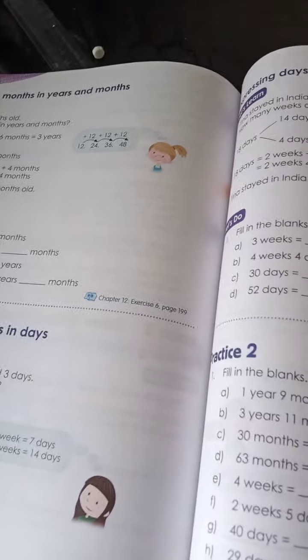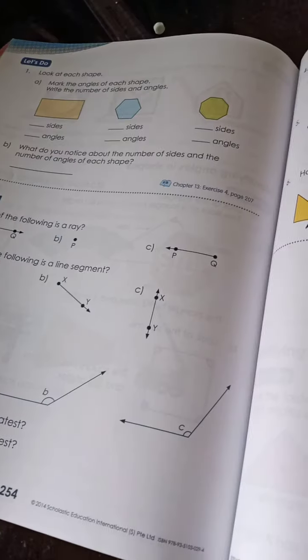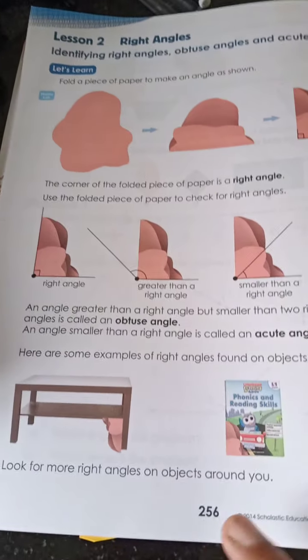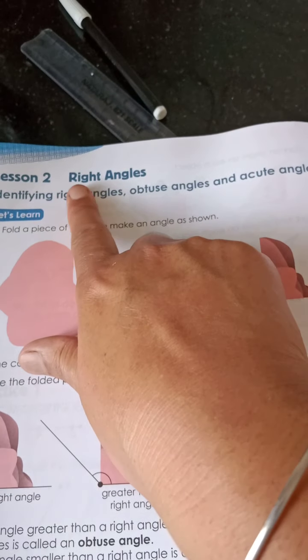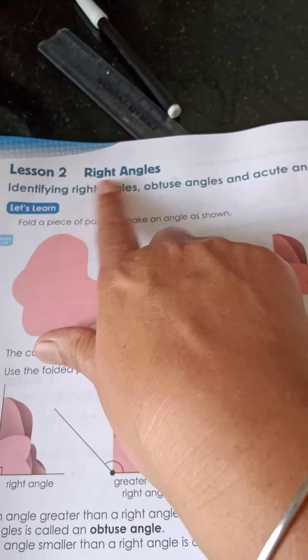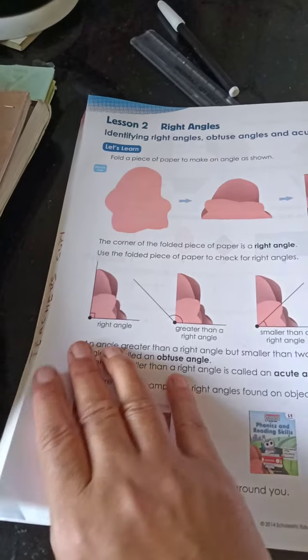It is really difficult. Here. So page 256, and I've got the topic I was looking for, which was right angles. Okay, and where did I get this information from? I got it by looking at the contents.